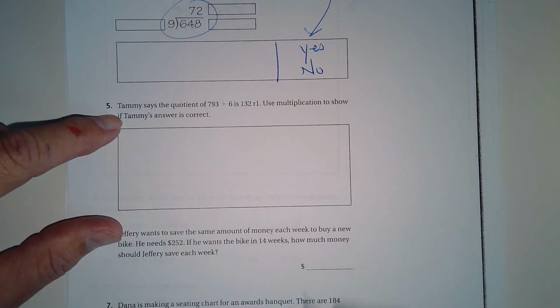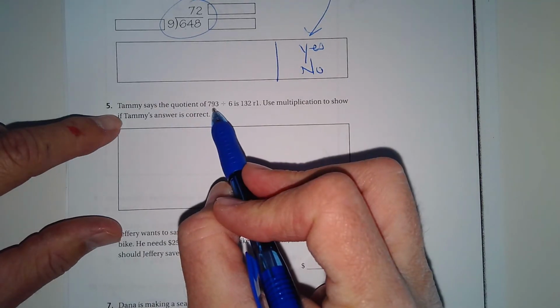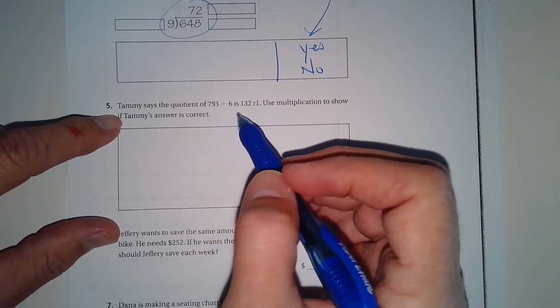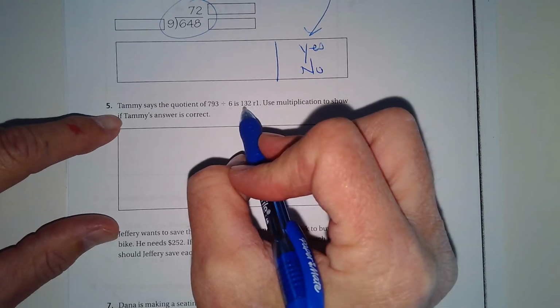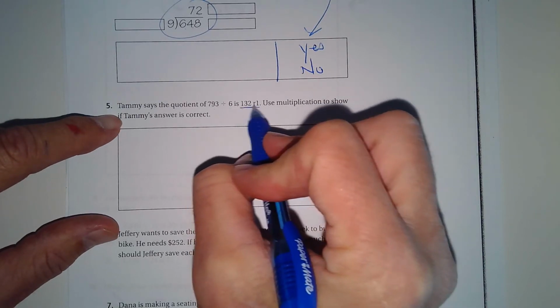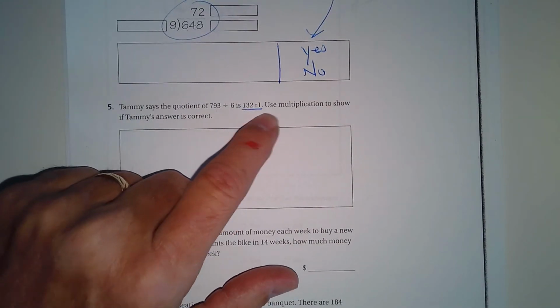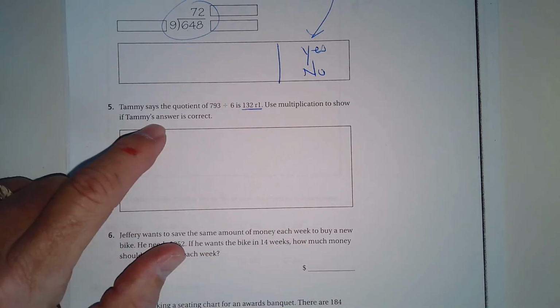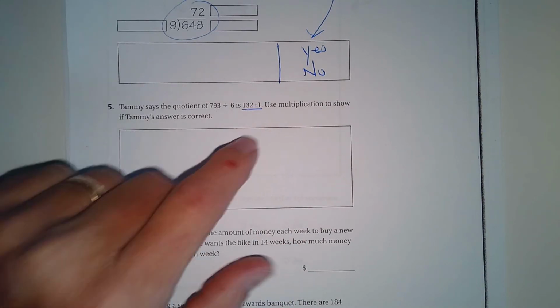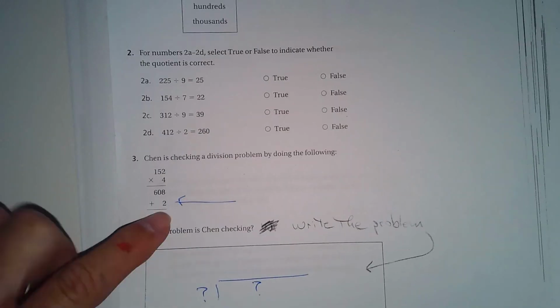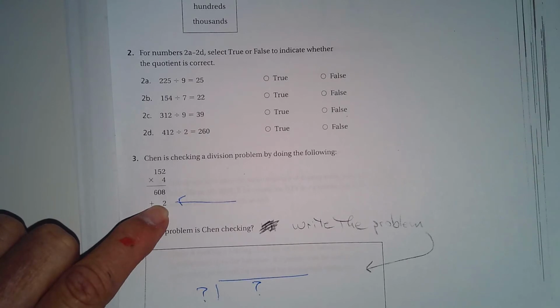Then number 5 here, it says, Tammy says the quotient of 793 divided by 6 is, now that should give you a clue. They're saying this is the quotient. That should help you answer number 4 if you think about it. And it says use multiplication to show if Tammy's answer is correct. Well, what would you multiply 132 by, and then add 1 to see if it's correct? And again, we did something like that. Now, go back to this one here. Remember that 2 represented the remainder? Okay.